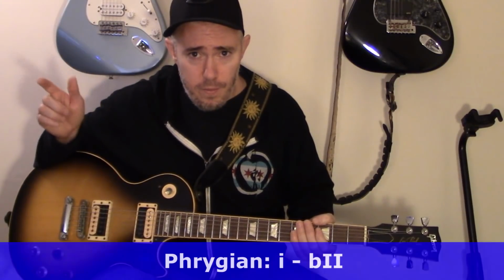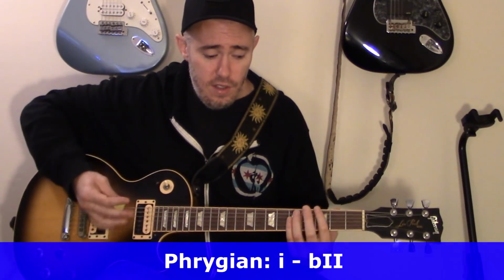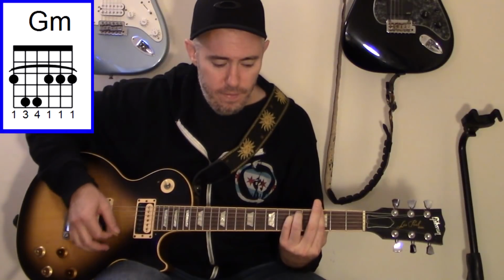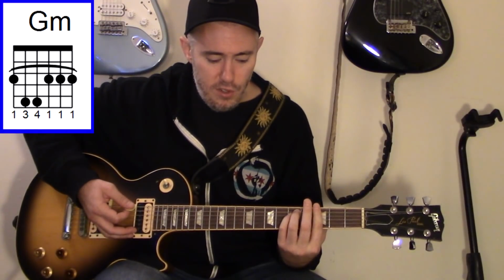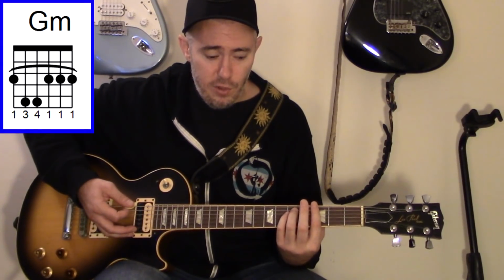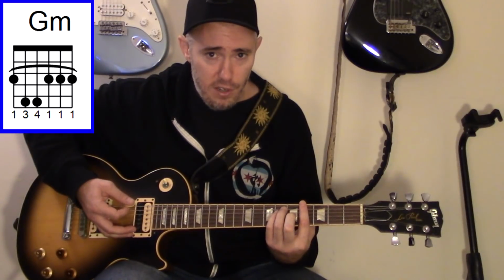For Phrygian, it's going to be a minor 1 and then a flat major 2. So that means here's minor 1, and then here's flat 2. Like a flat 2 is just 1/2 step higher, major.